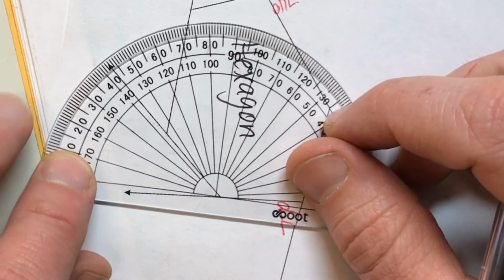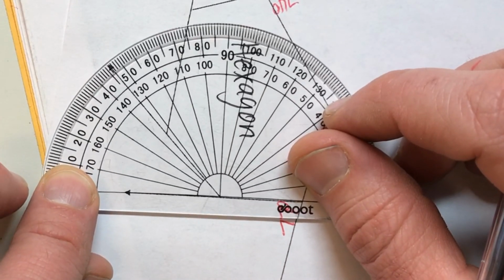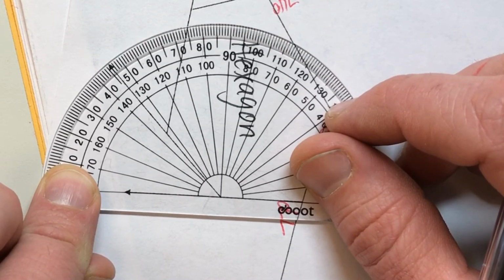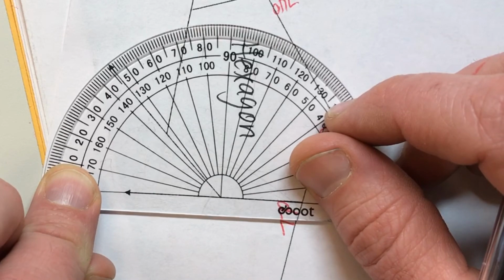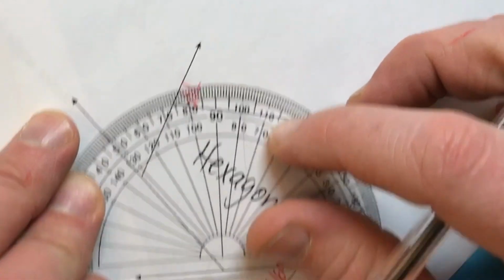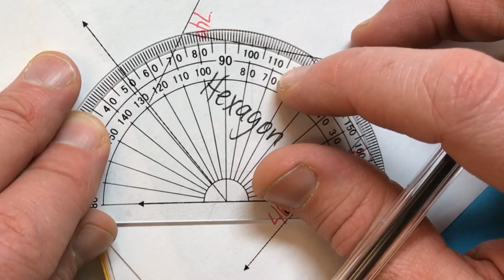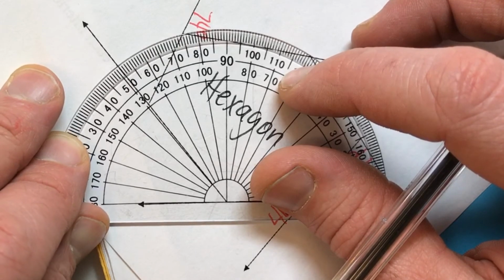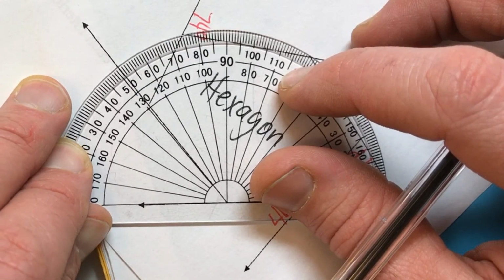Okay, on this one, about 46 degrees. Okay, then this one, about 50, somewhere between 51 and 52.